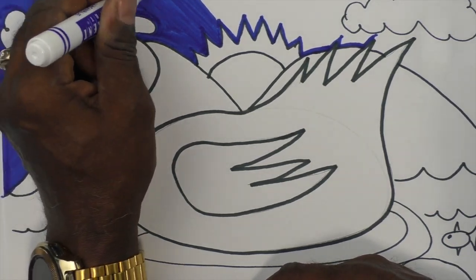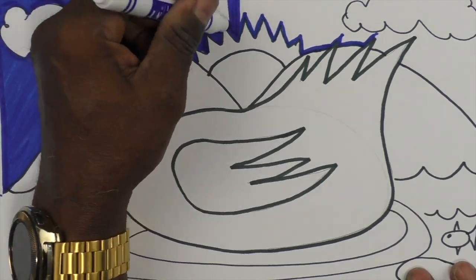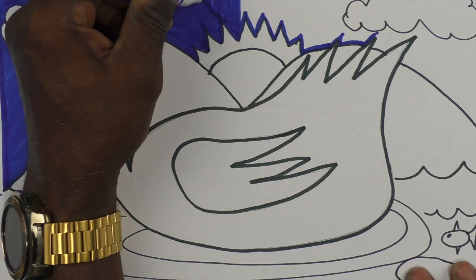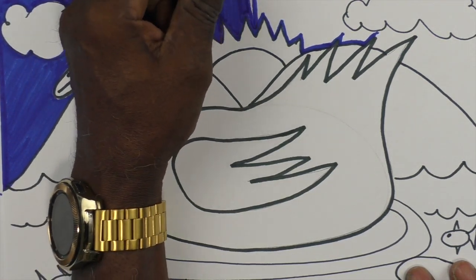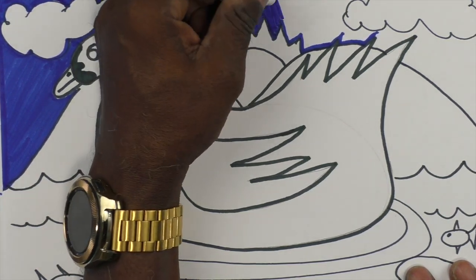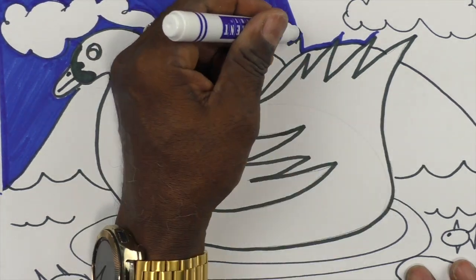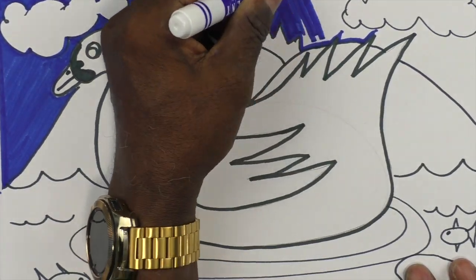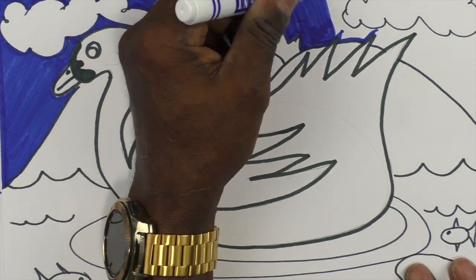Now, if you do this one-stroke method and do it in the same direction, it makes your work look much better. Sometimes I can keep it that way, but it just doesn't happen all the time. But my main concern is trying to cover all of the white.